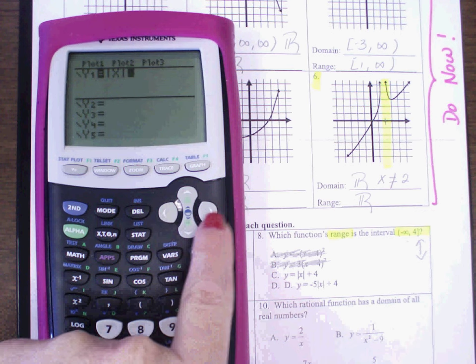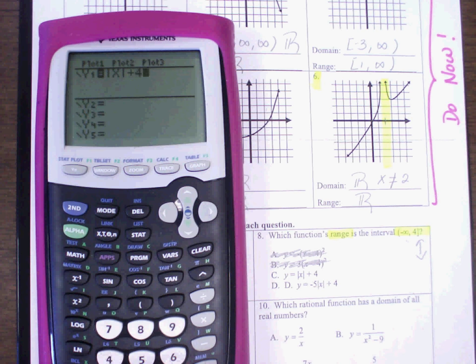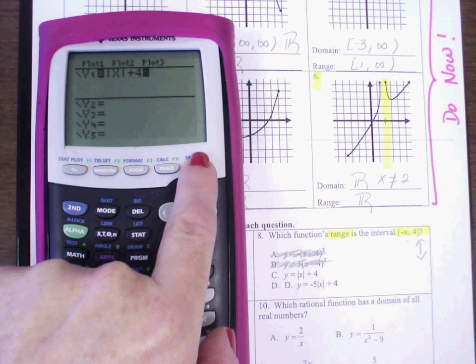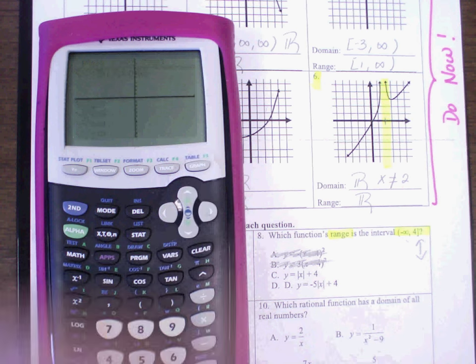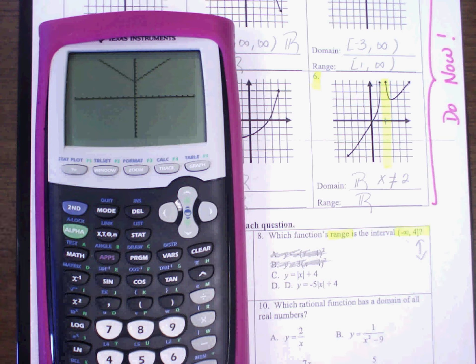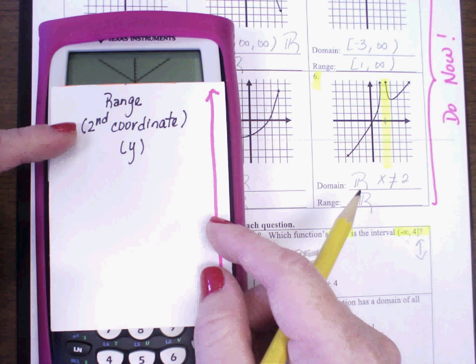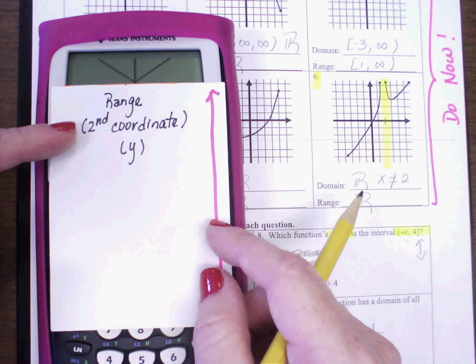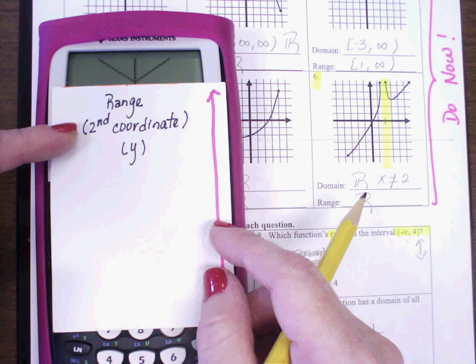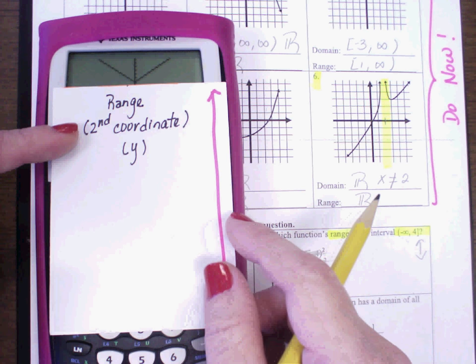All right, so we're looking for range, right? So range, is that from negative infinity to positive 4? Yes. From negative infinity, really? No. Where is negative infinity? What do you mean you can't see?